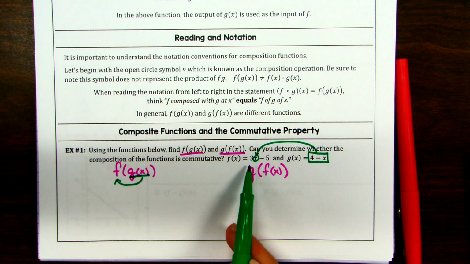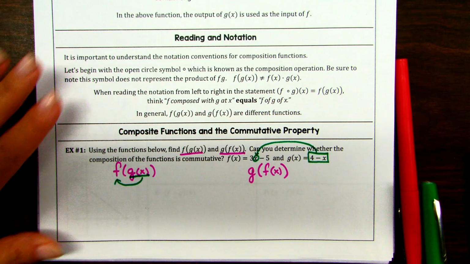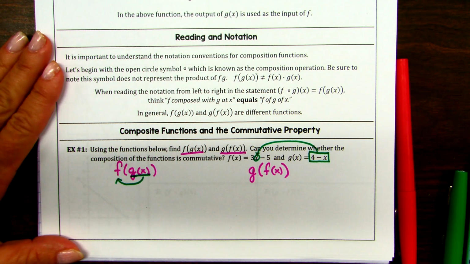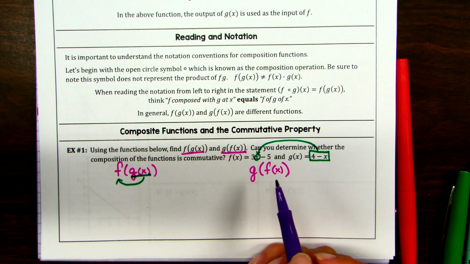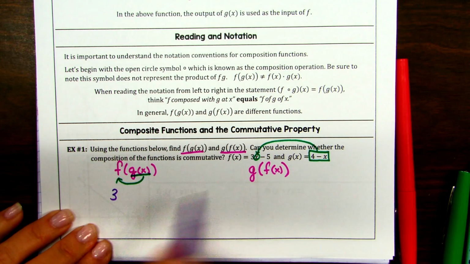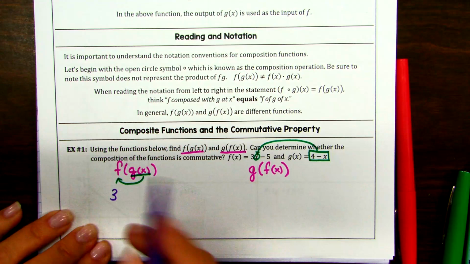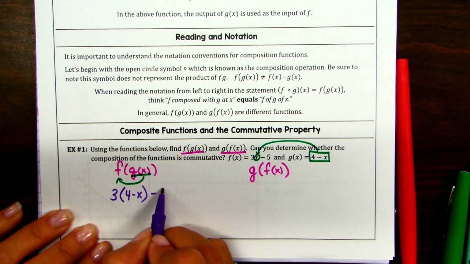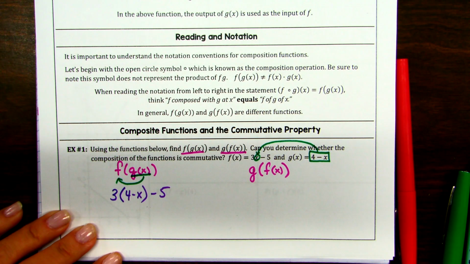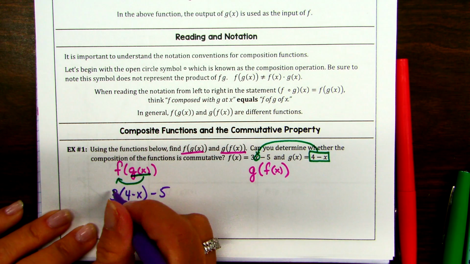So I'm going to take out x and plug in 4 minus x. Since there's a 3 in front, that means I'm going to put what I'm plugging in parentheses. So I'm going to start writing 3, and then parentheses. I'm taking out this x, plugging in 4 minus x, minus 5. Right? And then you clean it up. We distribute.